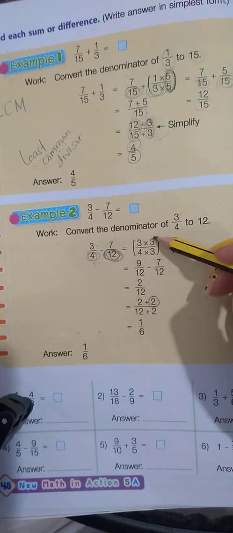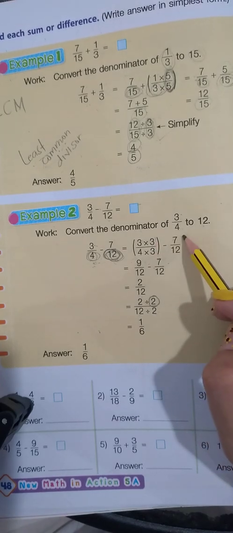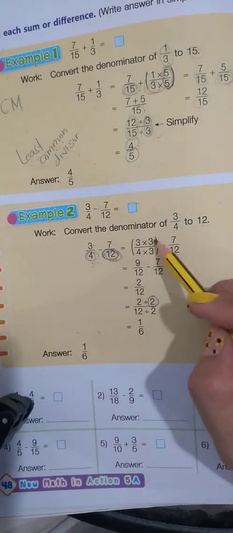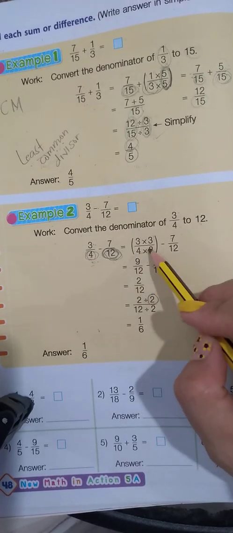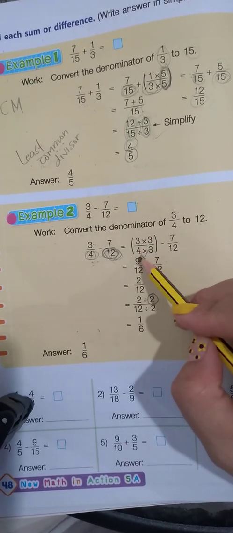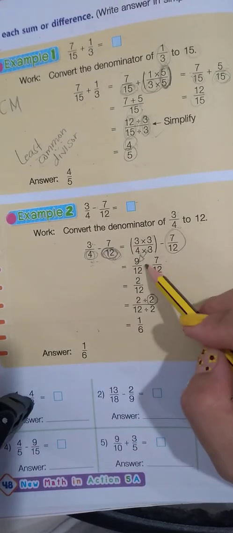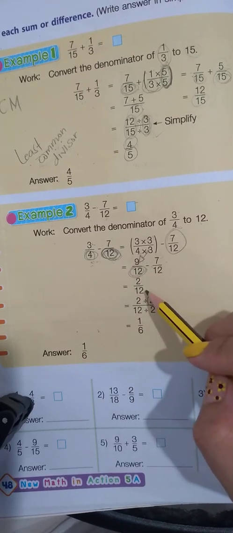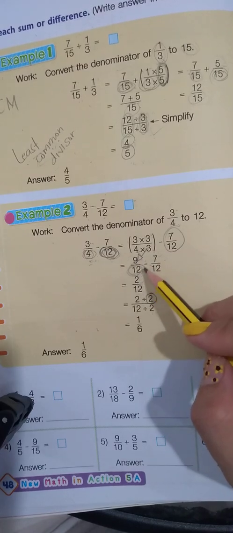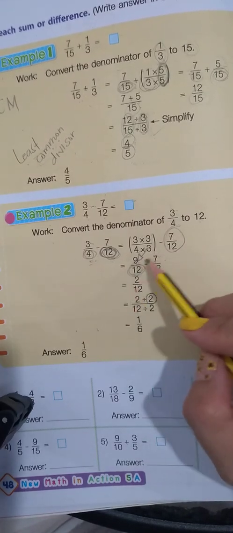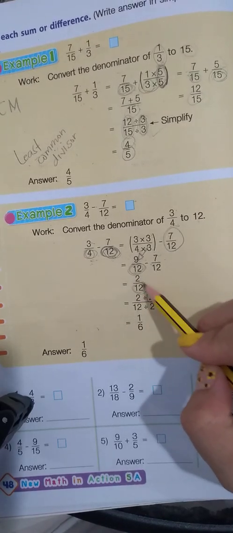Now let's try 3. 3 times 3 is equal to 9, and 4 times 3 is equal to 12. Now we can subtract because they've got the same denominator. 9 over 12 minus 7 over 12 is equal to... 9 minus 7 is equal to 2, and the denominator stays the same.